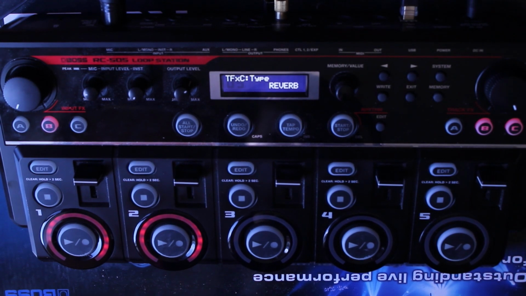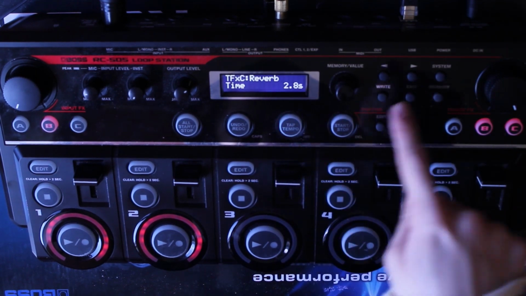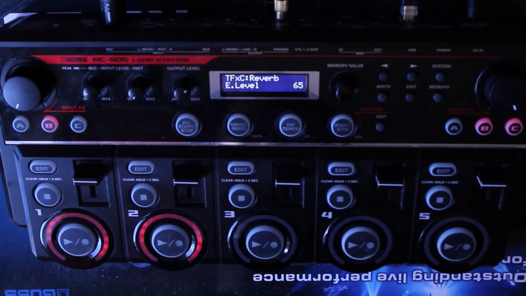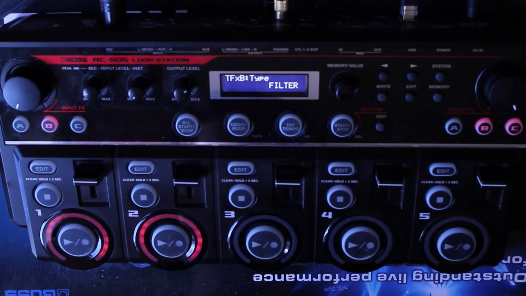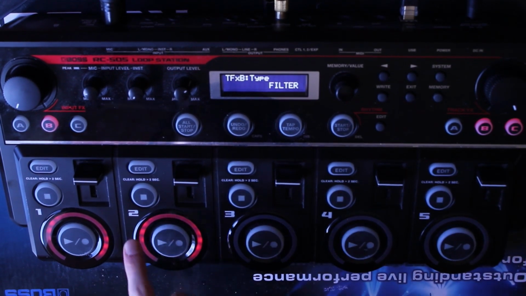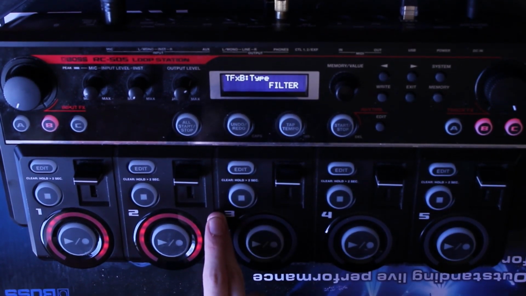And track effect C is a reverb with a time of 2.8 seconds, effect level 65, and direct level 100. We're going to have them enabled before starting anything on this track, so remember this.